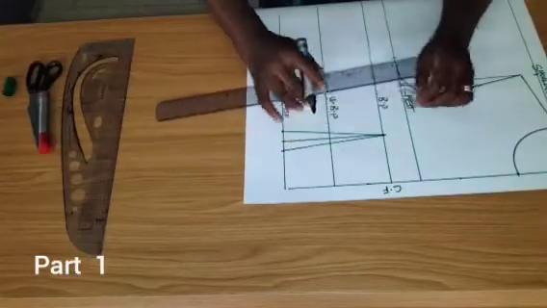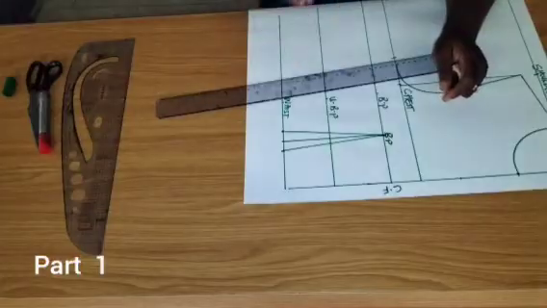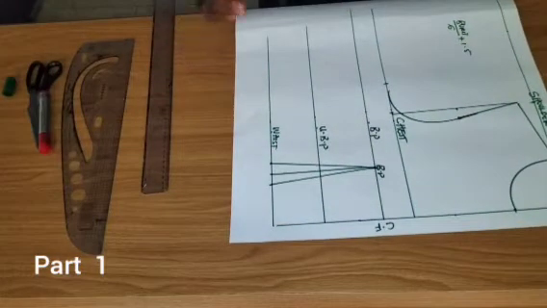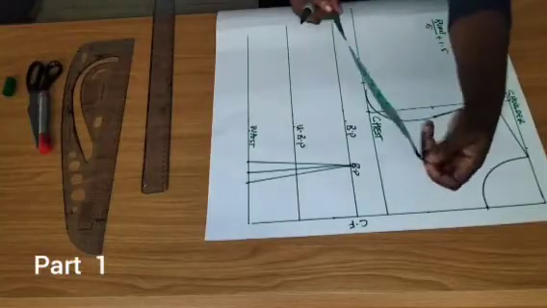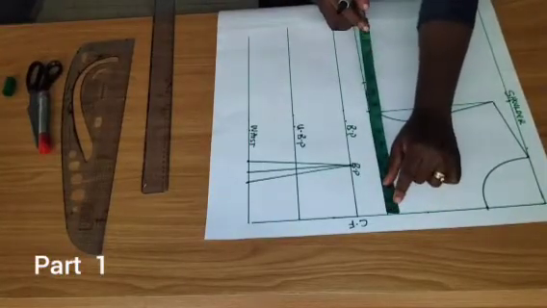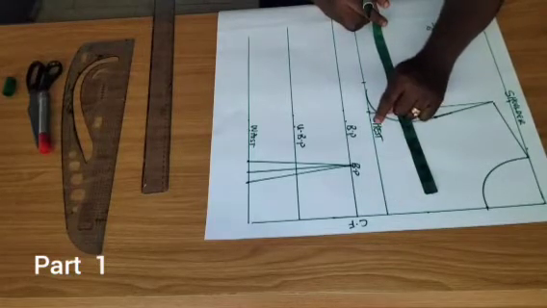So I connect back to the bust point. So this is the nipple point. At this point is the nipple point. So the next thing I want to do, I've already imputed on the chest line my bust circumference divided by 4. So bust circumferences are usually imputed on the chest line, okay?